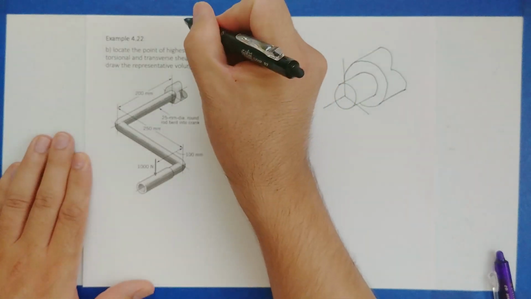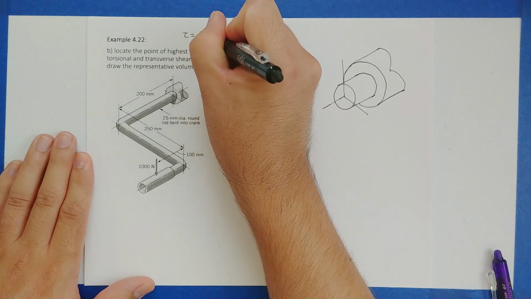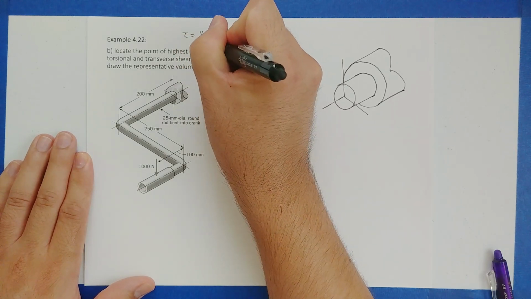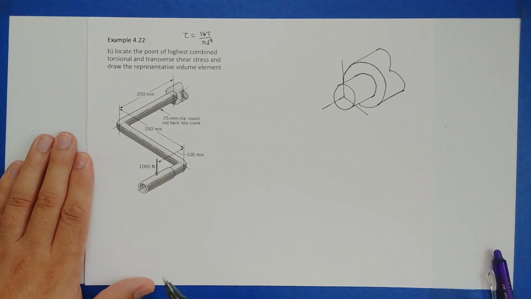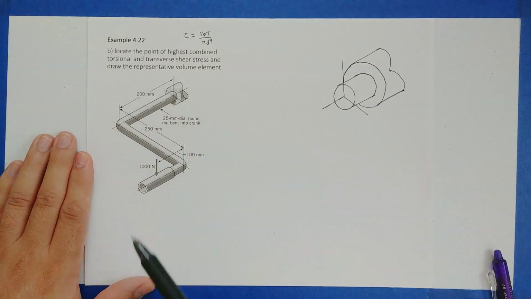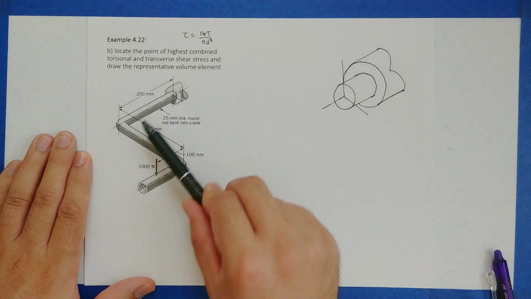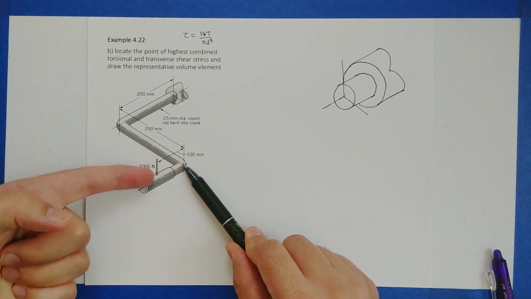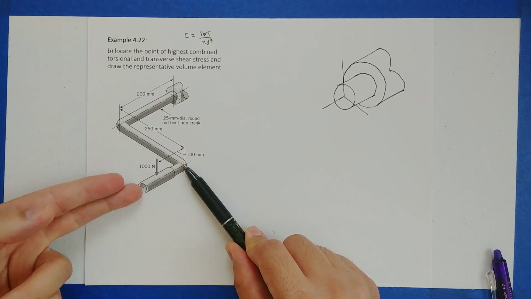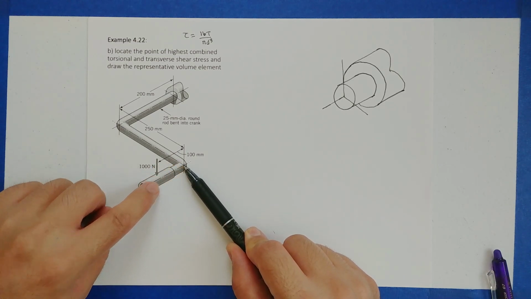Remember, the formula for the shear stress due to torsion is 16T over pi d cubed. So basically we want to look at the point where the torque, or twisting moment, is going to be the highest. Let's do it by inspection. If we look at the first point, we have this 1,000 Newton load. There's no twisting about the solid round bar at this point, so we have no shear stresses right there.